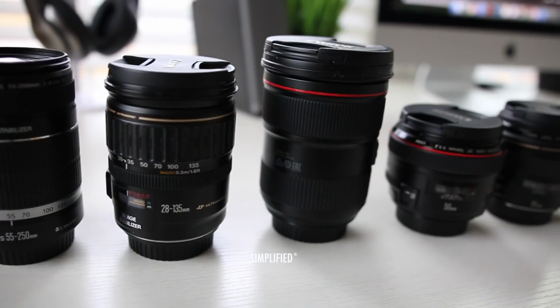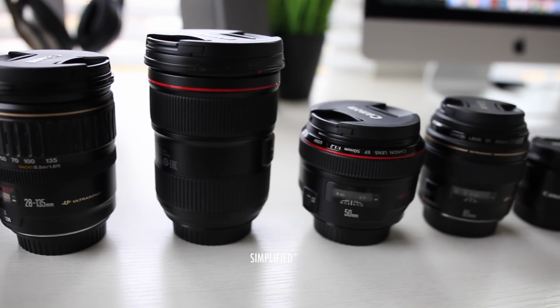Today we're going to talk about lenses. On our last video we talked about stabilizing shots and getting nice, smooth, cinematic shots, and underneath that video you guys asked for me to talk about lenses. So today we're going to talk about lenses, and this is going to be a really condensed, simplified version of everything you need to know about lenses.